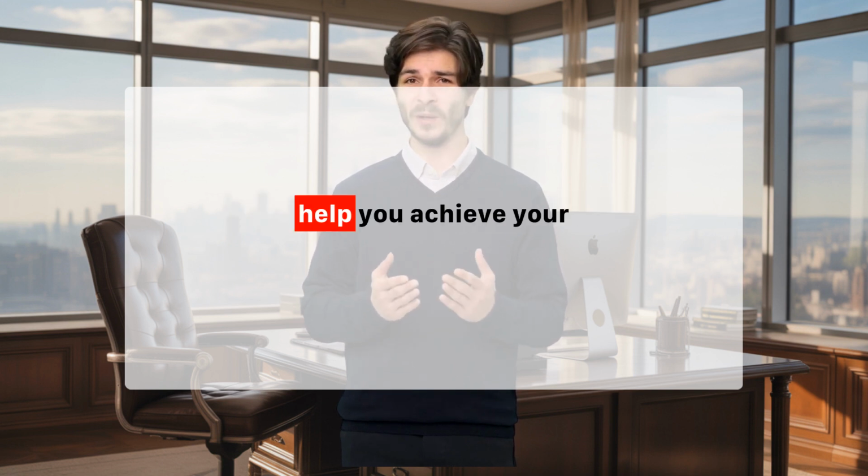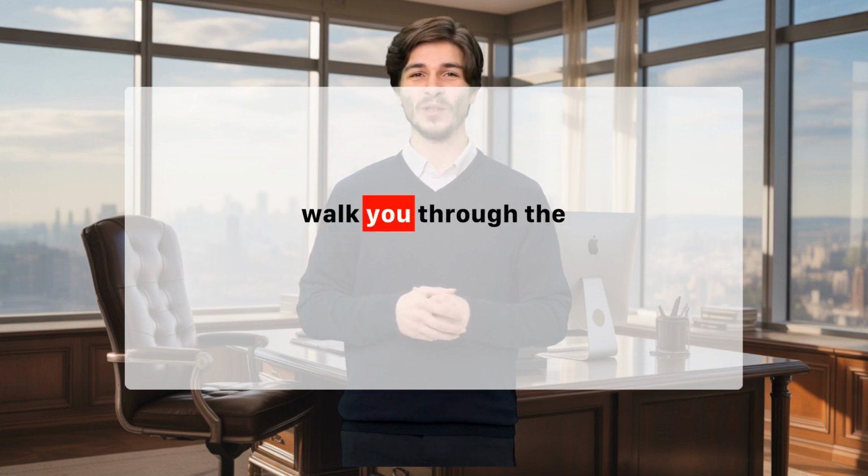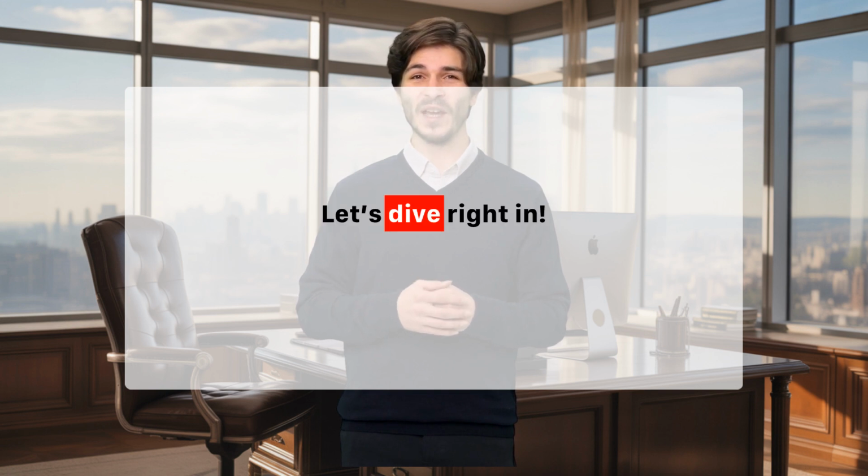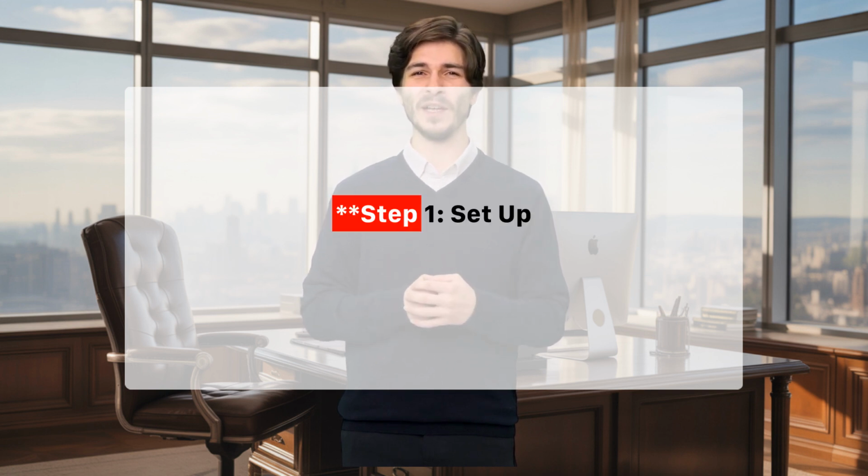Quicken is an excellent tool to help you achieve your financial goals. In this guide, we'll walk you through the steps to track your spending using Quicken. Let's dive right in.